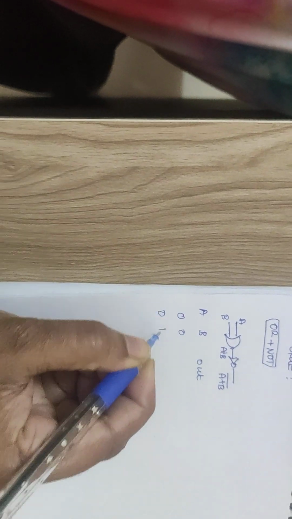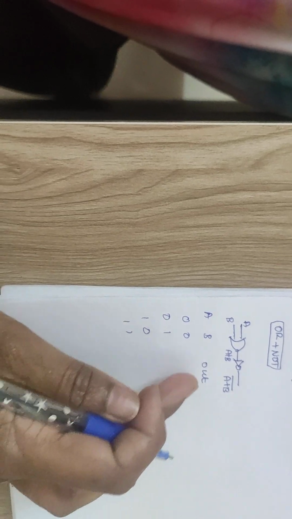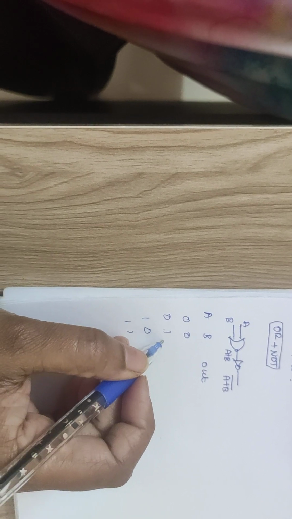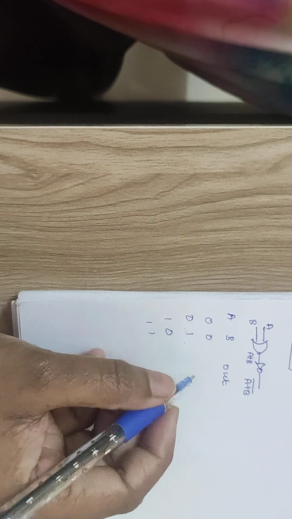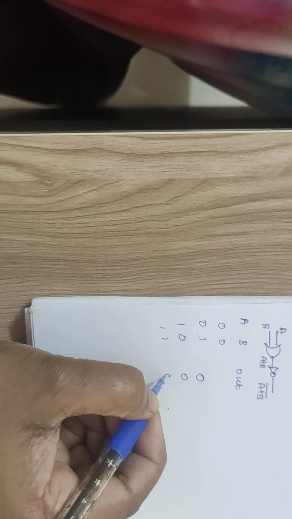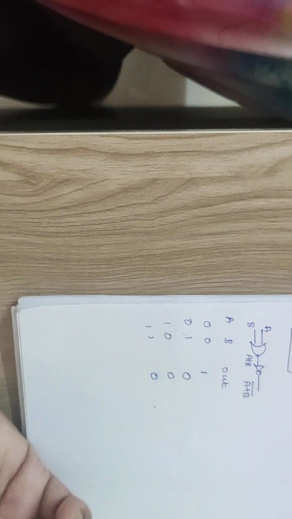We'll fill up the inputs first. As we know, if any one of the inputs is 1, the output will be 1 in an OR gate. So we'll just reverse that, that means invert that. If any one of the inputs is 1, we'll make our output 0, else we'll make it 1. That's all.